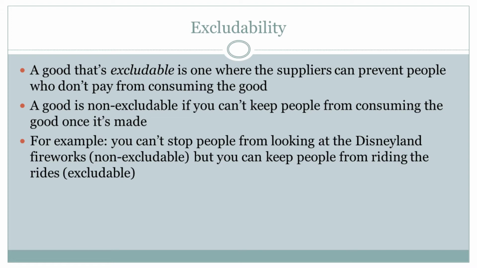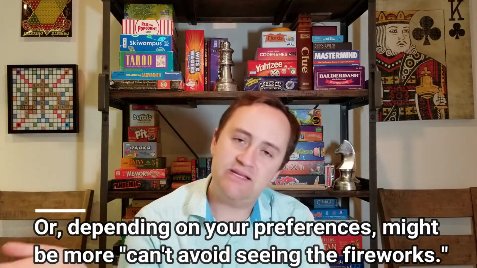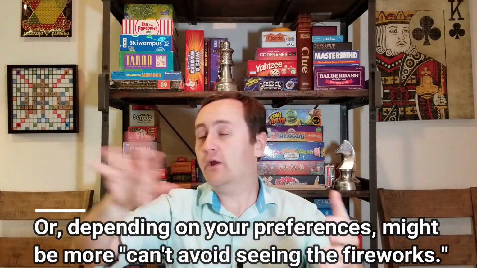So basically, it's hard to actually get people to pay for this good. You can't stop them from using it. One example of this is fireworks. Around here, they have the Disneyland fireworks every night. If you are close enough to Disneyland, you can see the fireworks even if you're not in Disneyland, and they can't stop you. They can't walk around all of Anaheim charging people money if they happen to be looking in the direction of the fireworks. It's simply not possible. So fireworks are an example of something that is non-excludable. Even if you want to, you can't charge people to use it.